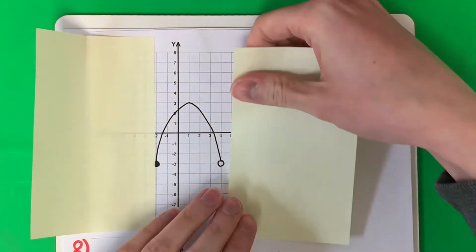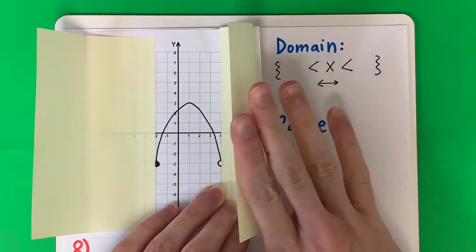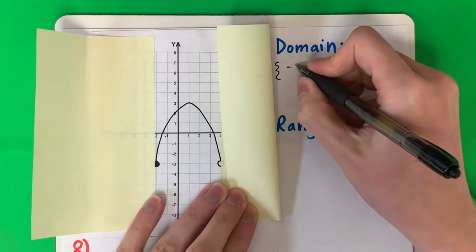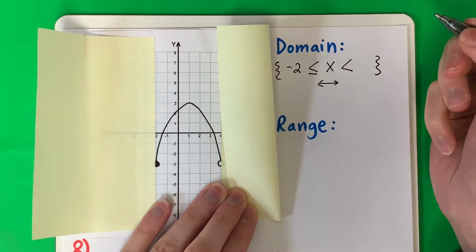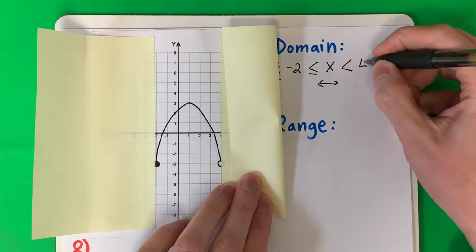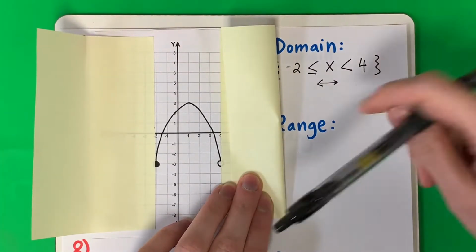And 1 on the right at +4. So for the left, that is -2. Yes color, yes line. On the right is +4. No color, no line. That was simple.